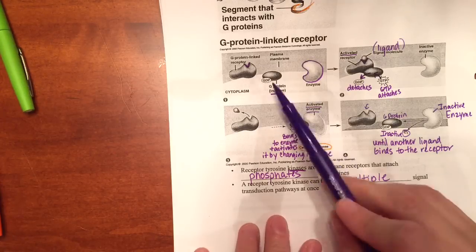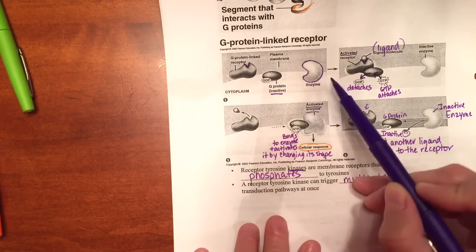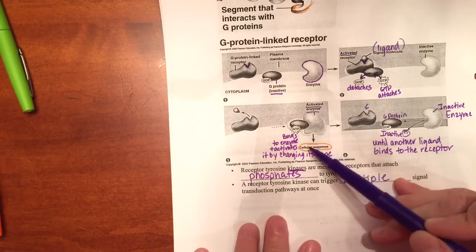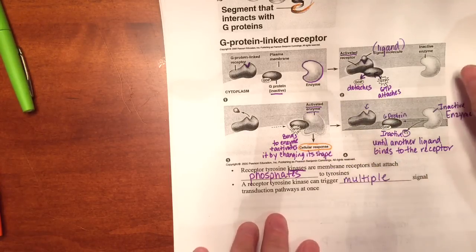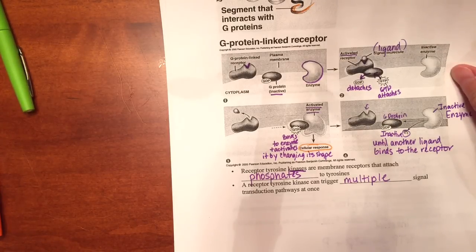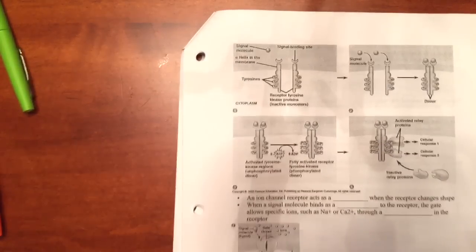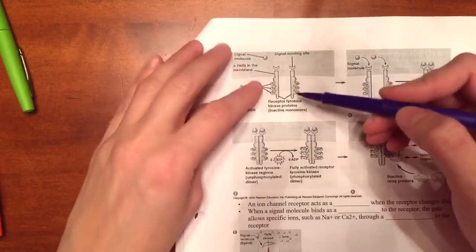And unlike the one that we just talked about here, where one signal molecule binds, activates one enzyme, and triggers one cellular response, this can do multiple ones at once. So let's look at how it can do multiple ones at once. So here we have, let's look at what we have here.